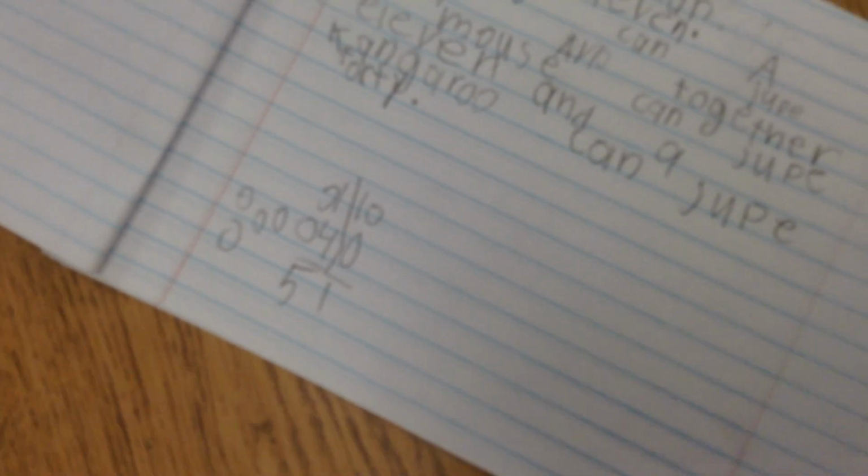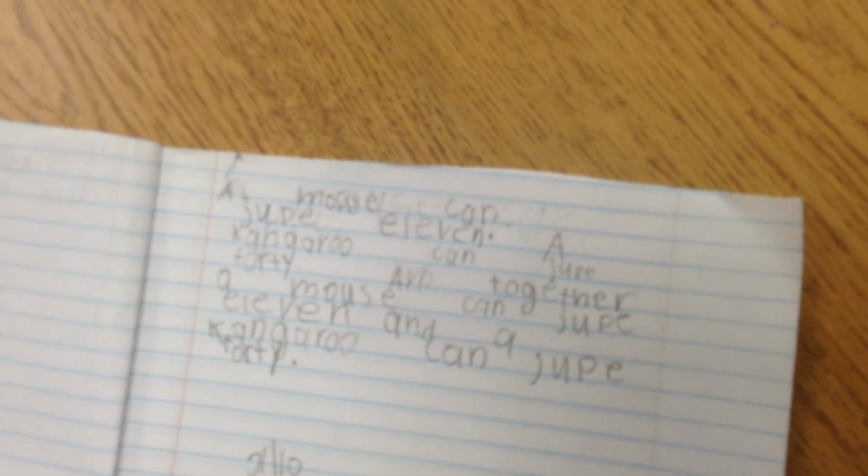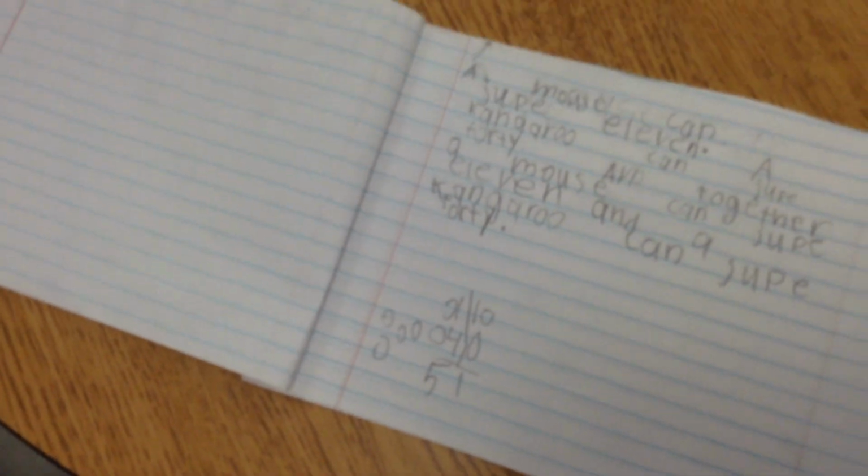A mouse can jump 11, a kangaroo can jump 14. But what did you have to do? All together, it's 51. Very good. Did you write that part? Or did you just solve it? Did you explain that all together is 51? So you need to write that down. Okay, good job, group 4.